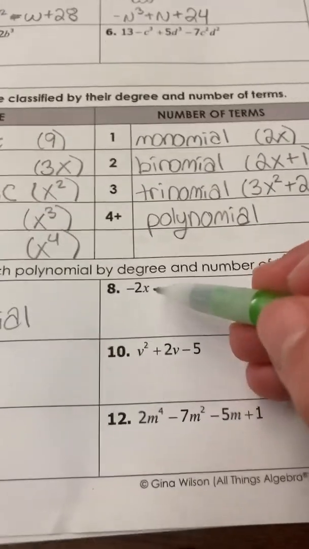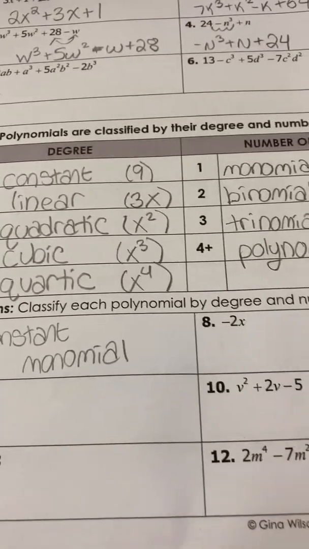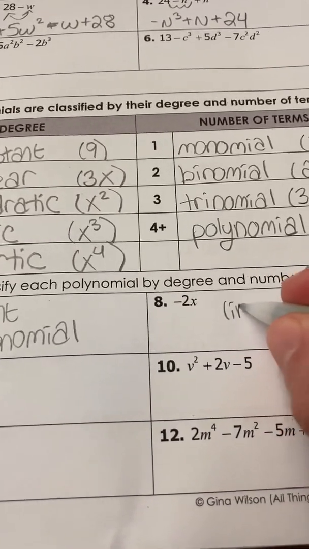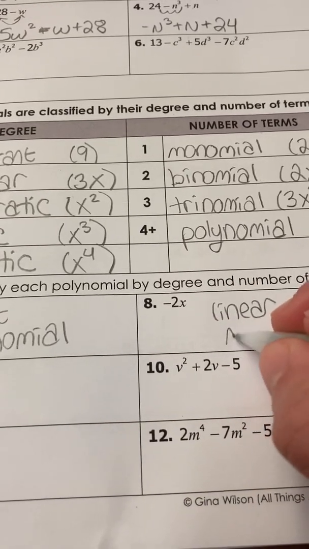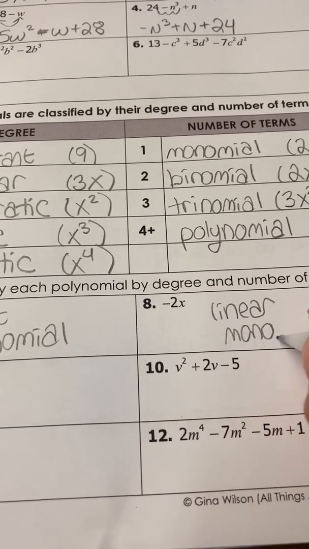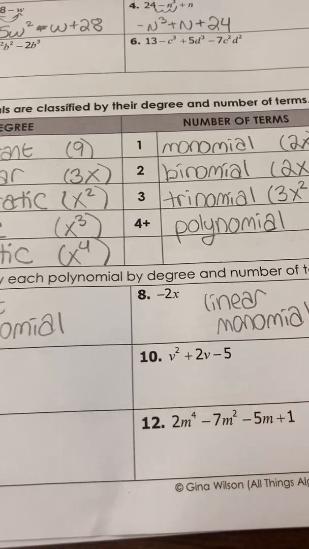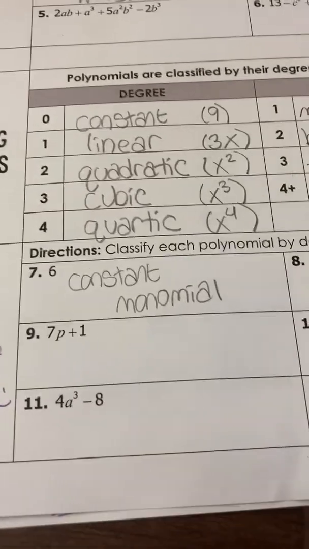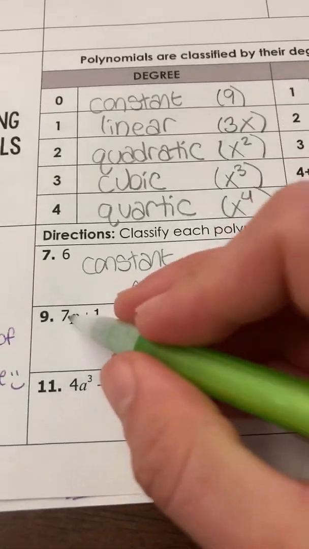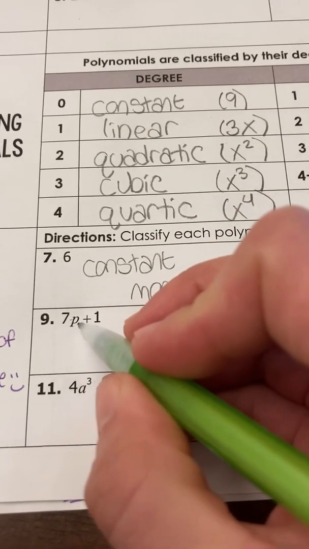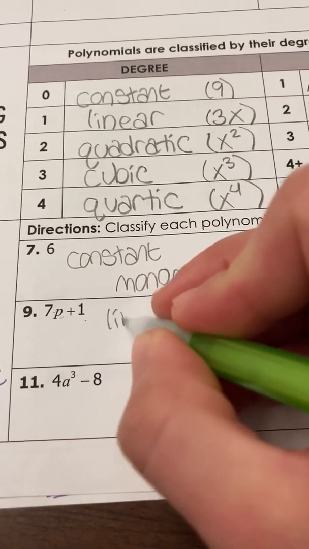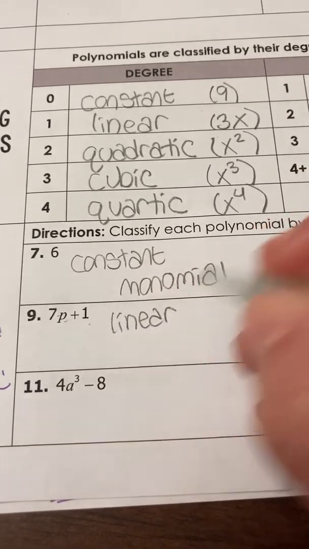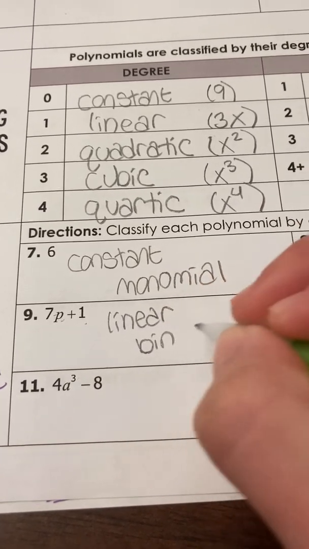Second one, we have an exponent of imaginary 1, which would be a linear. And again, we only have one thing, nothing is added to it or subtracted from it, so that's a monomial. Next one, we have two things being added, and the exponent is an imaginary 1 there. So this would be a linear, two terms, so binomial.